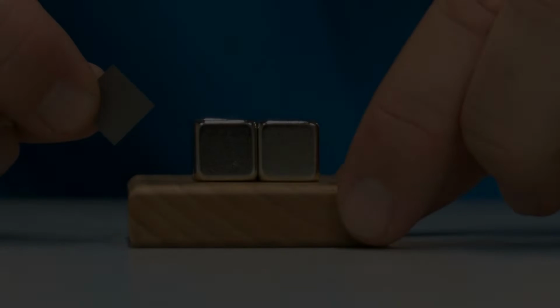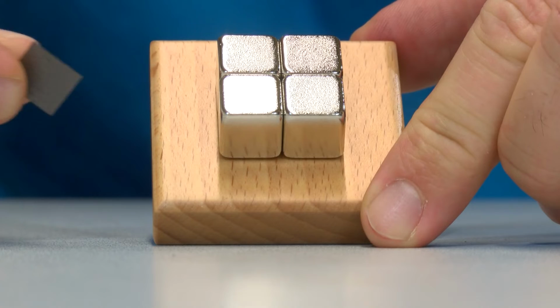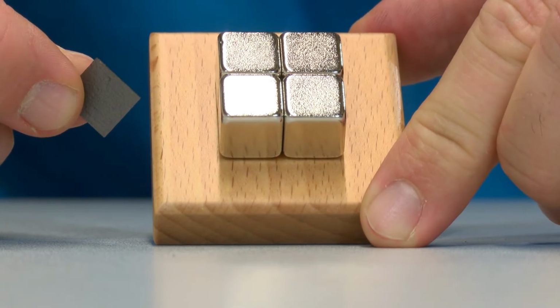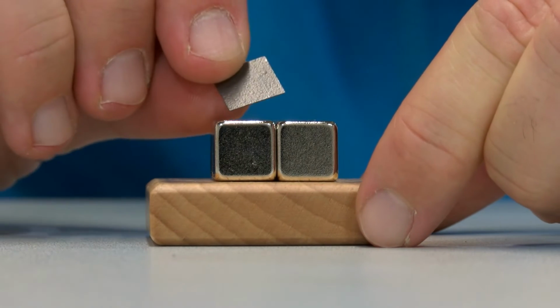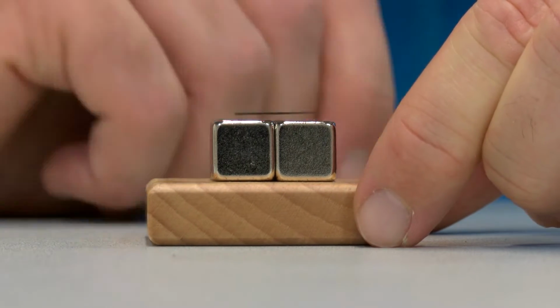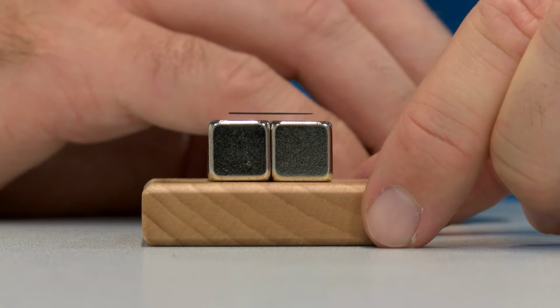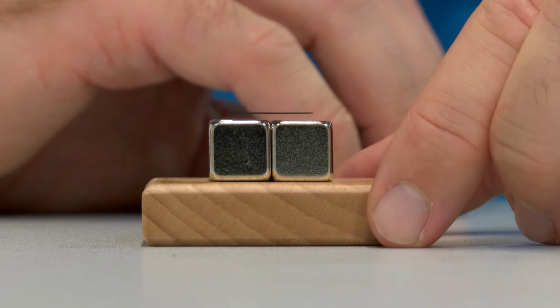Hi everyone. This video is about a special form of magnetism, namely diamagnetism. I have chosen the following experiment to show you the effect and its effects. For the experiment, you only need 4 neodymium magnets and a piece of graphite. If you position the graphite piece in the middle of the magnets, it will float.